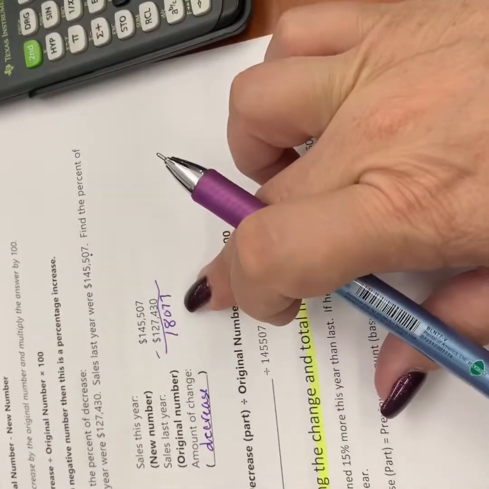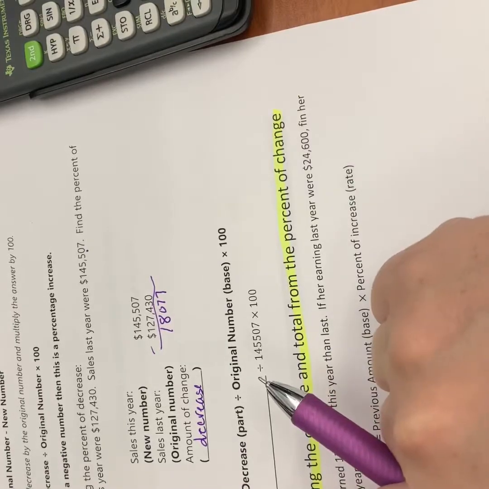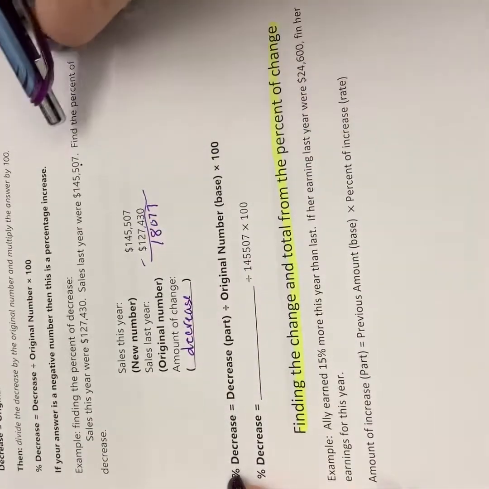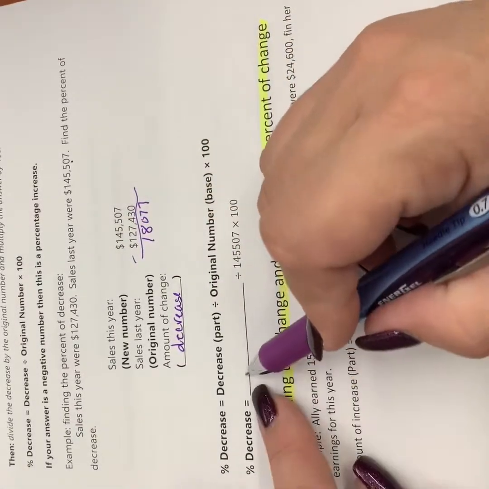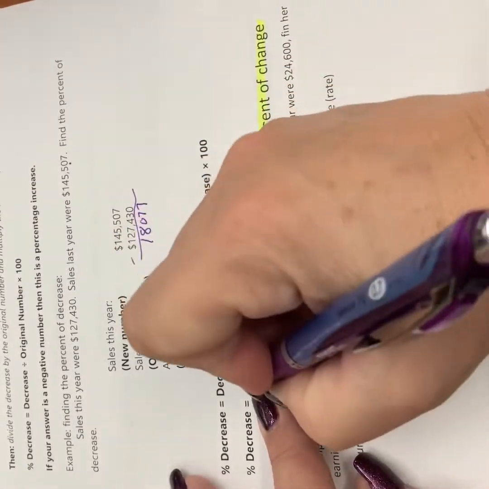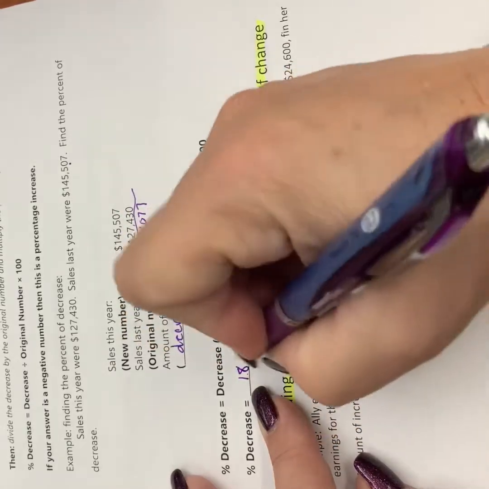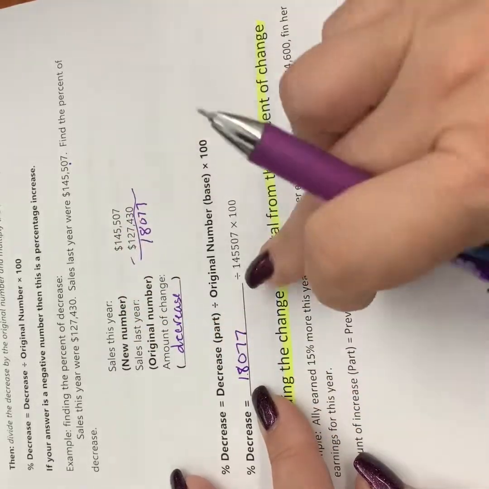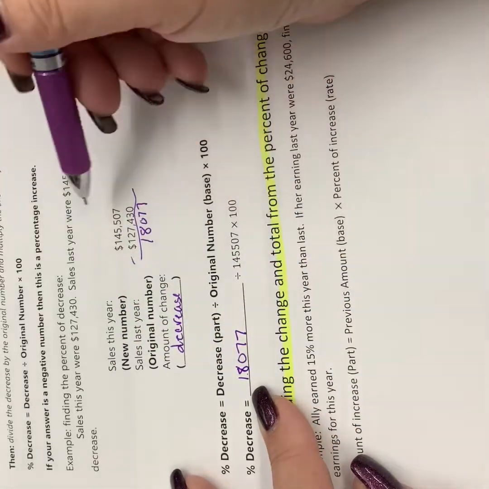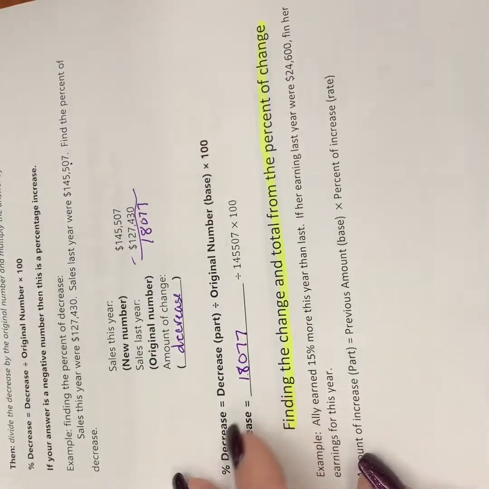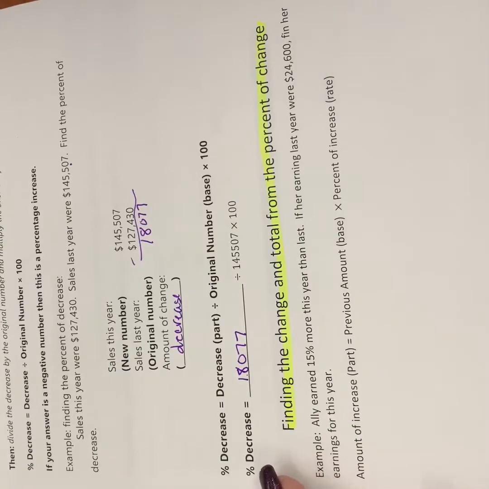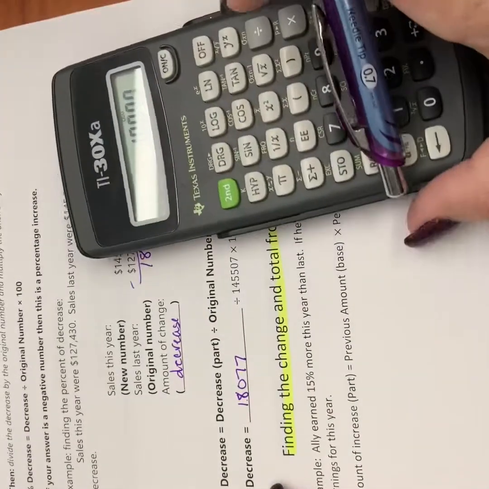To find the percent of decrease, I take the decrease amount and divide it by the original amount, which was last year's sales, and then I multiply it by 100. That changes it from a decimal to a percent.